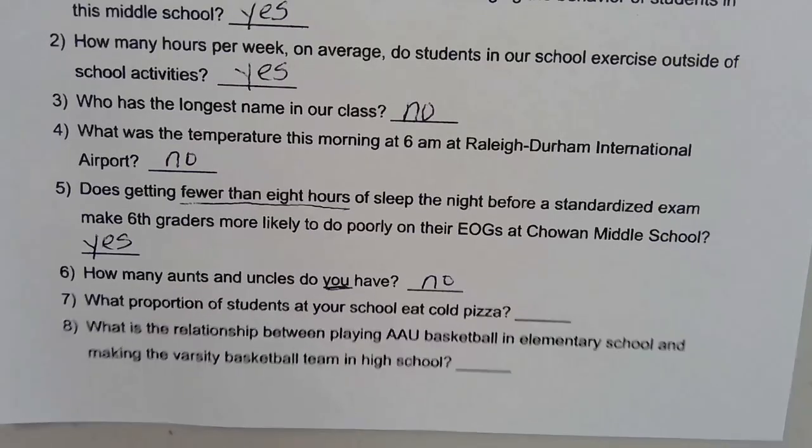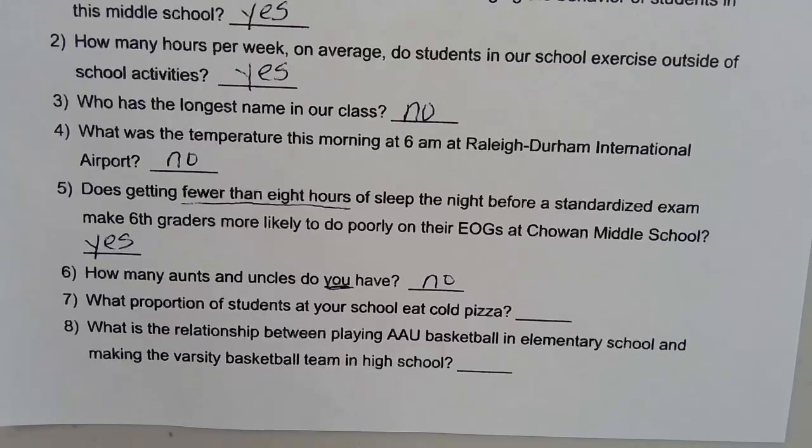What proportion of students at your school eat cold pizza? Raise your hand if you say yes, that's statistical. Raise your hand if you say no, it's not statistical. Okay? What do you think? Why? Defend one or the other. For bonus points. What do you think?